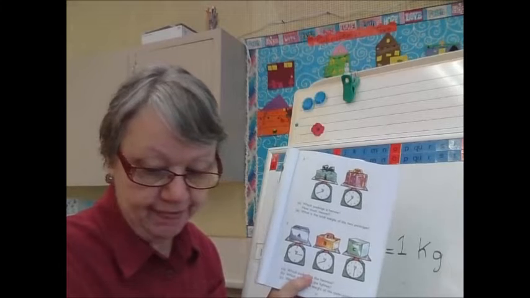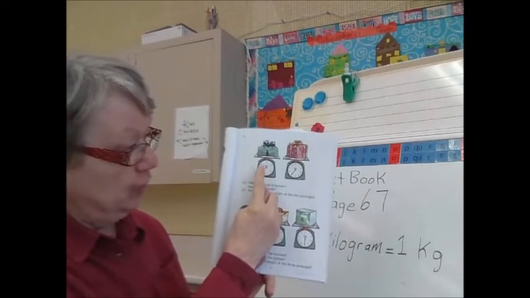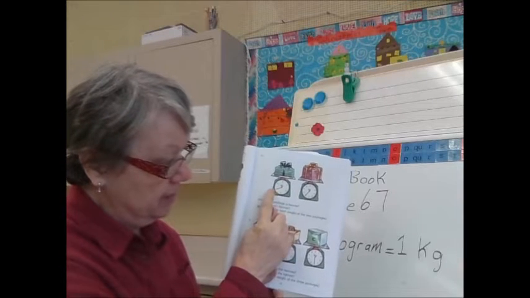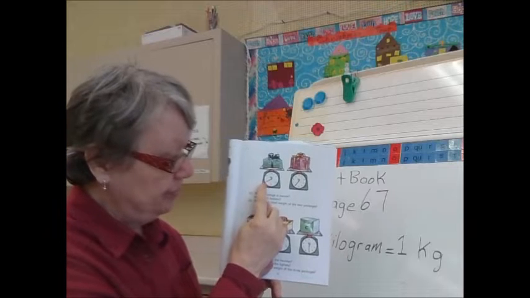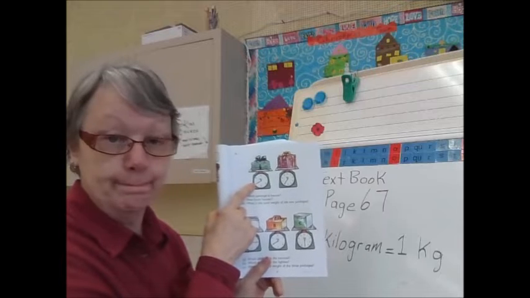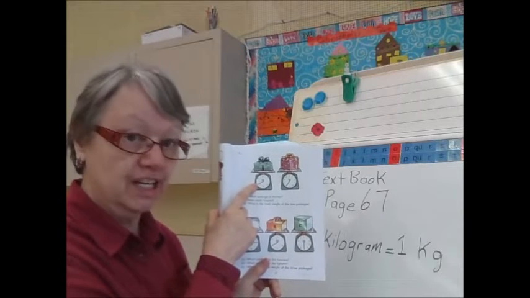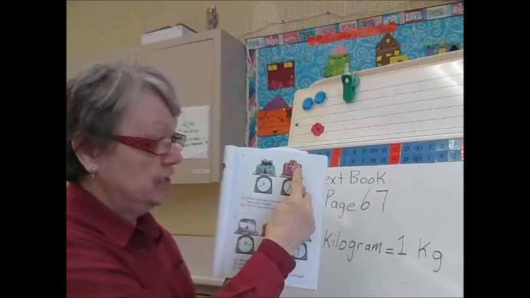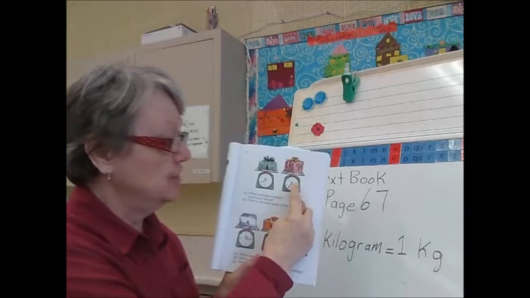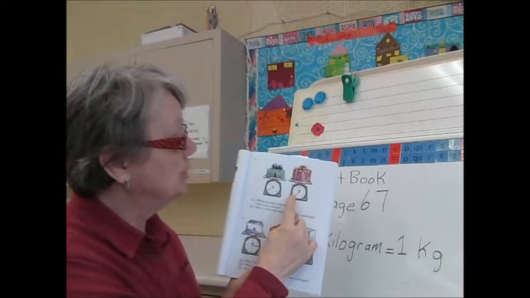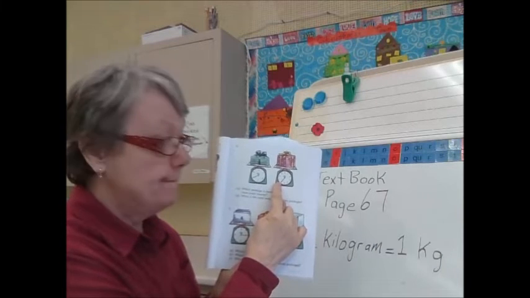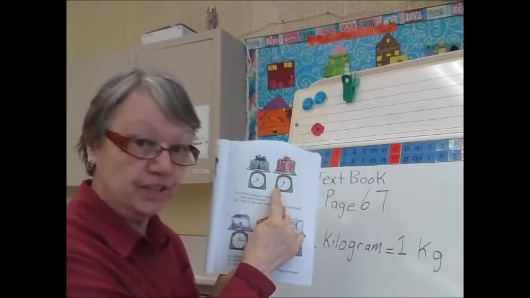We have to look at the numbers, okay? So if we look at the numbers on each scale, we can see that the green present, the number goes to 4. So we know that the green present weighs 4 kilograms. And when we look at the scale that has the purple and yellow present, we look at the number and we see that the number goes to 6. So that means that the purple and yellow present weighs 6 kilograms.